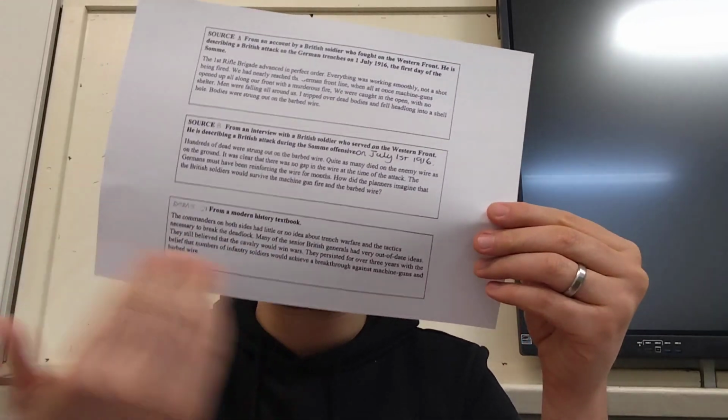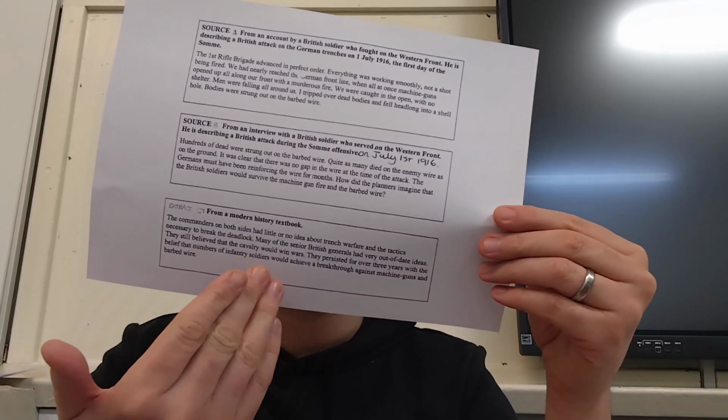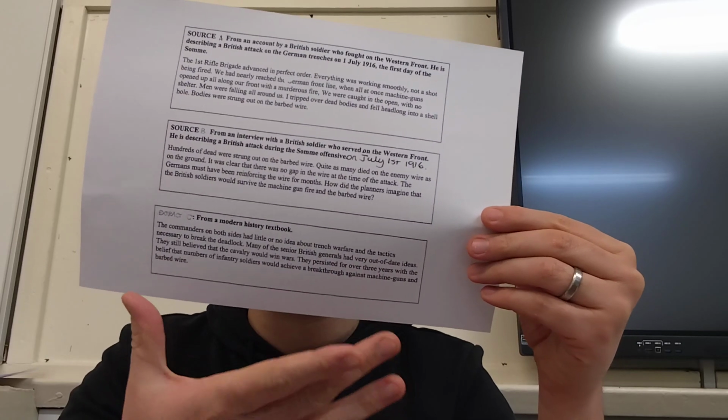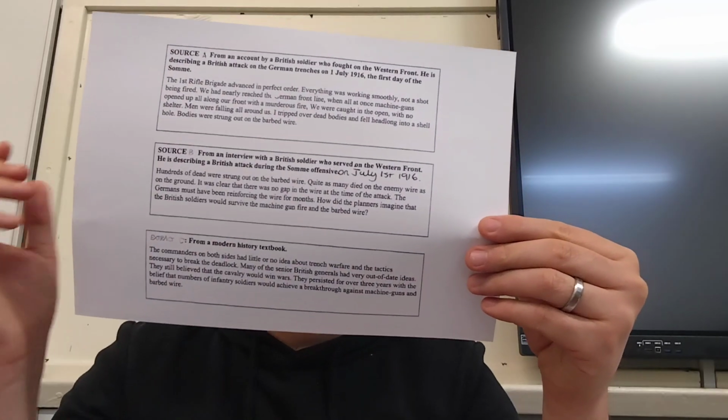Extract C is clearly arguing how terrible the commanders were, or why the commanders are to blame for the deadlock. Now, before you even look at the sources, if you looked at that question, if you're a good student, you should already be able to work out, okay, was it just the commanders? No, it wasn't. There was this reason and there was that reason. There are other reasons for the deadlock. You should be thinking about that already.